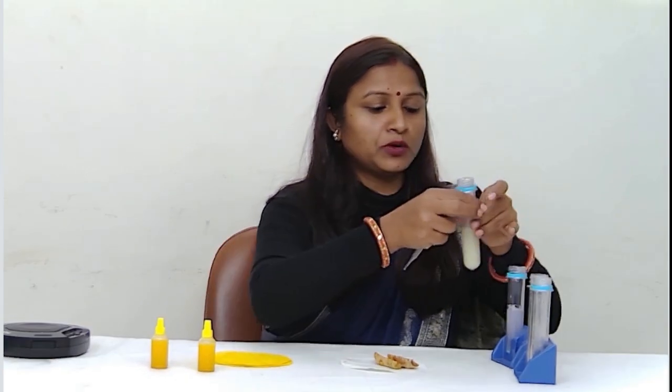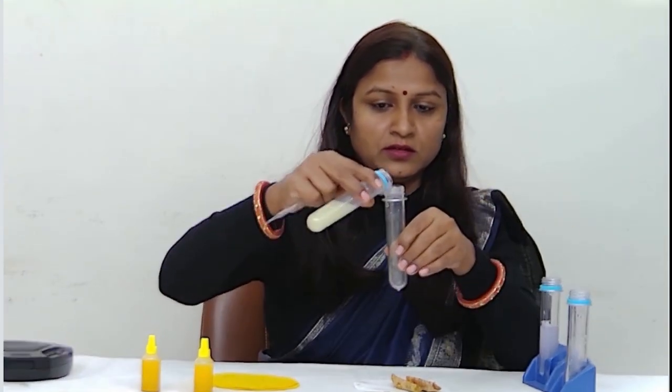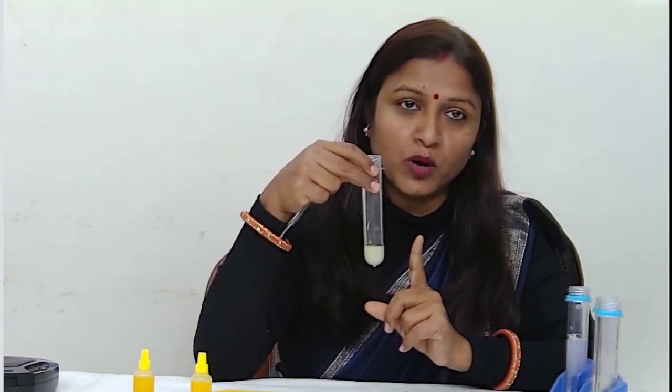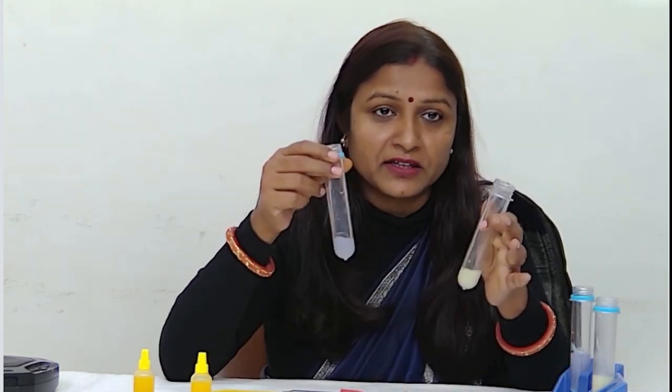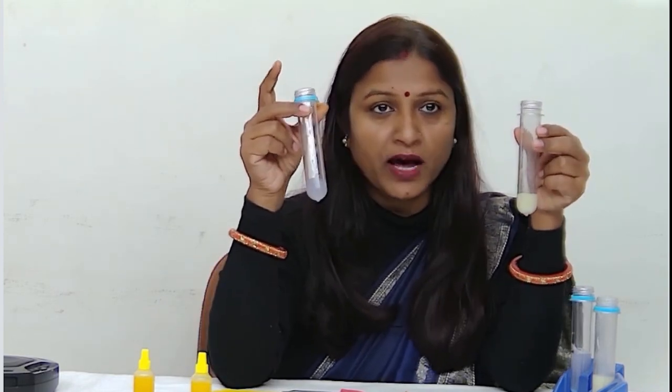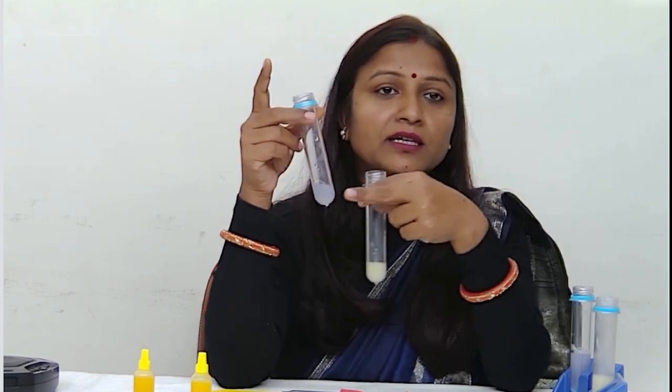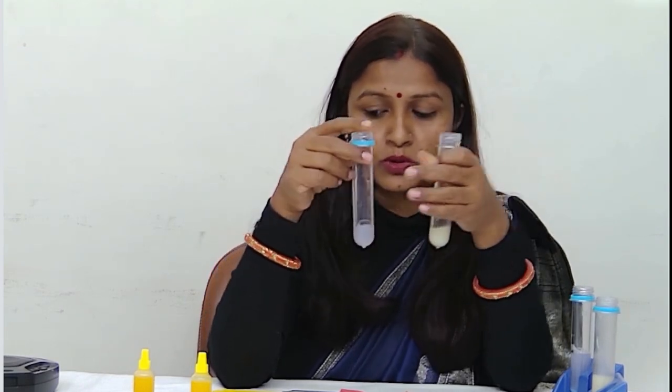So I am just putting this lemon solution in one test tube and this soap solution in the other test tube just to test how turmeric is acting as an indicator. You can see that I do have two test tubes, one which is having the lemon and in the other I'm having the soap solution.